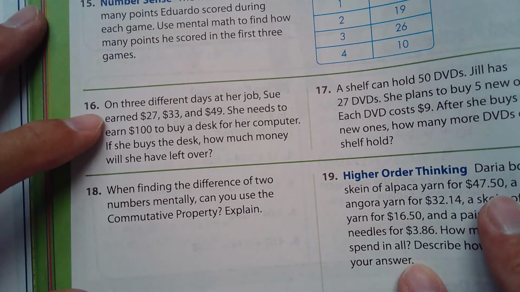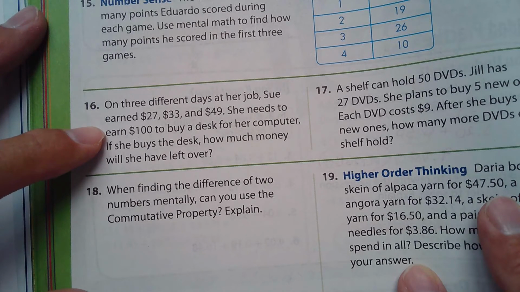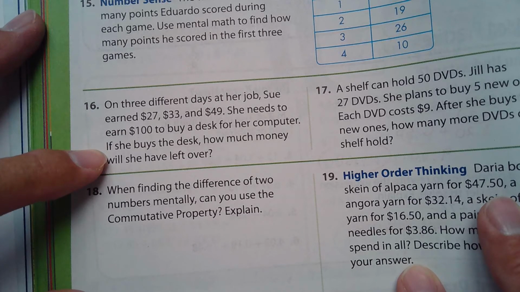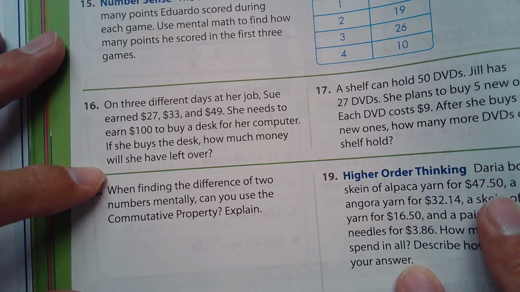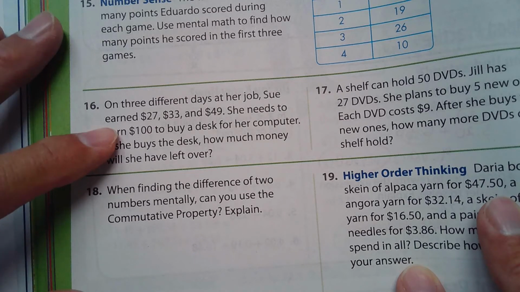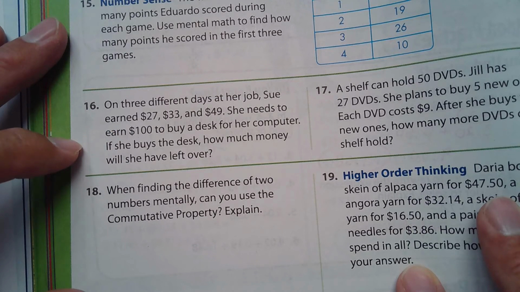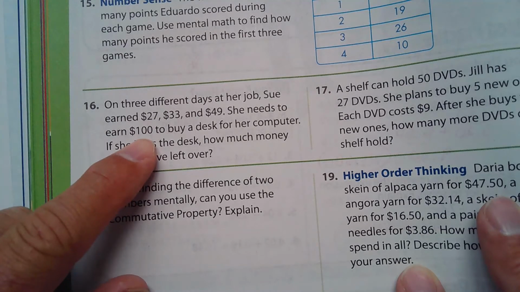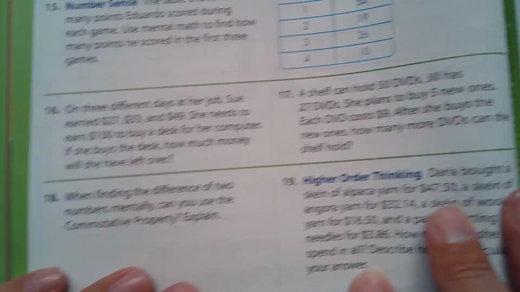On 3 different days at her job, Sue earned $27, $33, and $49. She needs to earn $100 to buy a desk for her computer. If she buys the desk, how much money will she have left over? Okay, well, so you got to add those up. You could probably add them up mentally and see how much she would have left over, assuming that she has over $100 there.